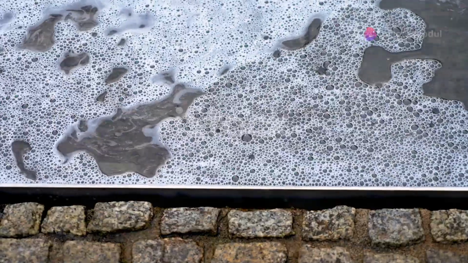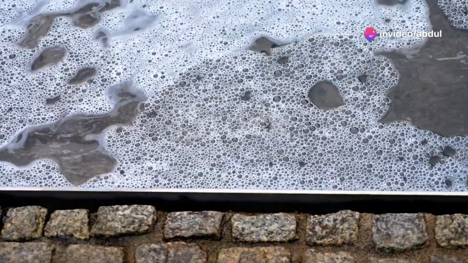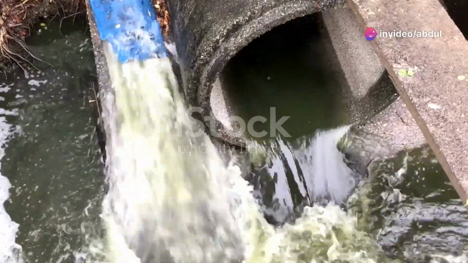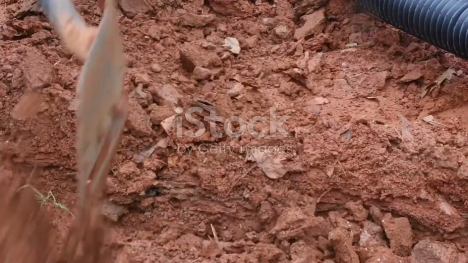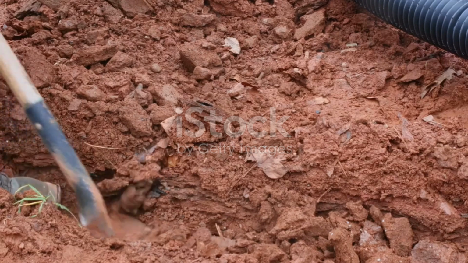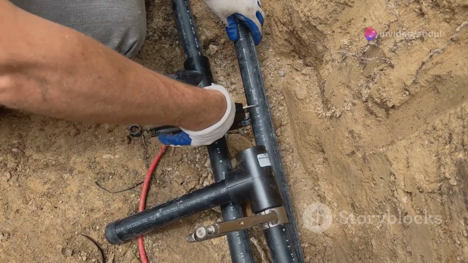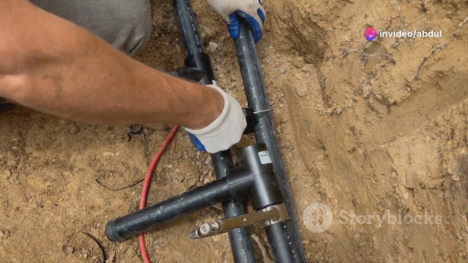Section 6, drainage systems, gravity at work. Drainage systems rely on gravity to carry wastewater away from fixtures and into the sewer system. When drawing drainage lines, you need to consider the slope or gradient of the pipes to ensure proper flow. A general rule of thumb is a 1/4 inch slope per foot of pipe.